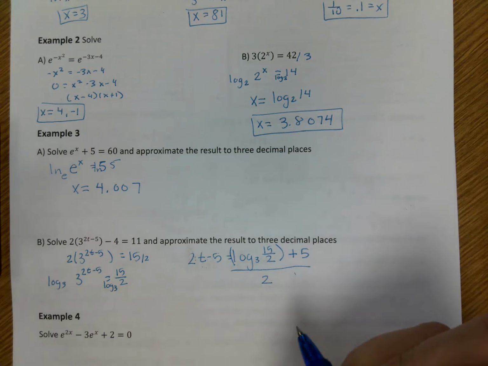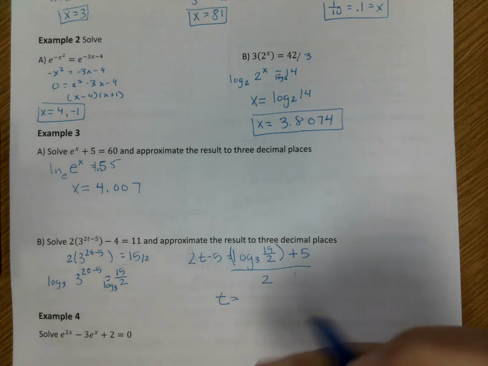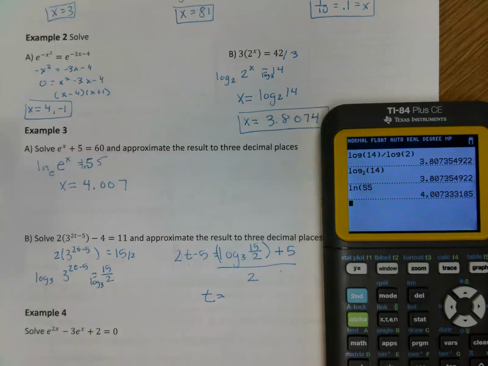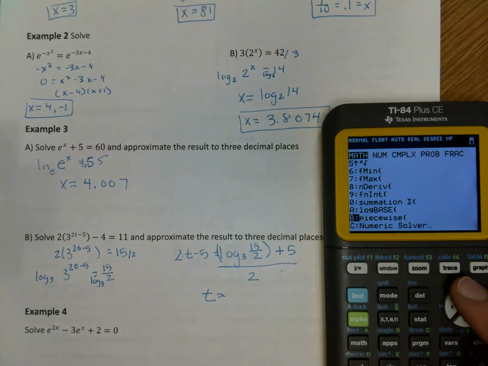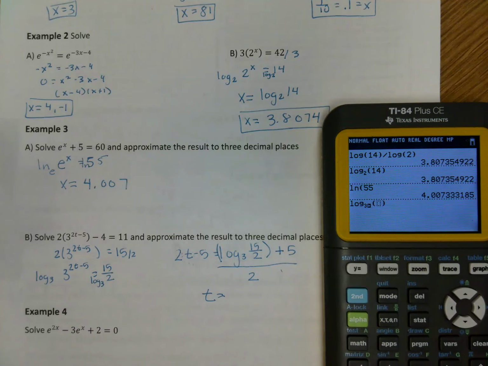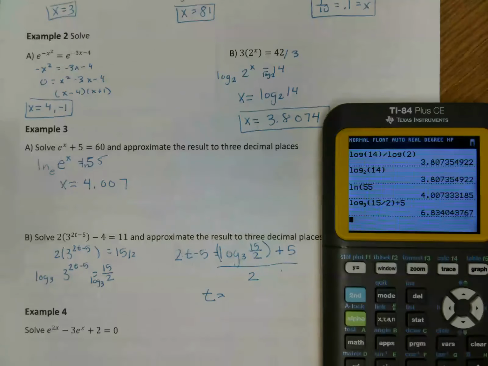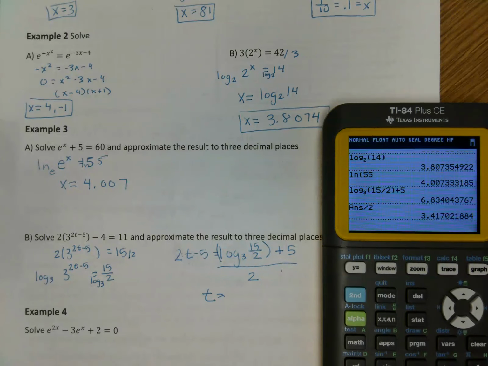Now, if you wanted to take it step by step, that's fine. But how would I type this into my calculator? There's a couple ways because of this division. Some of you might just want to push enter. So log base 3 of 15 divided by 2. You could push enter at that moment, but notice I went outside the parentheses and then plus 5. Then divide that by 2. That's one way you could do it.